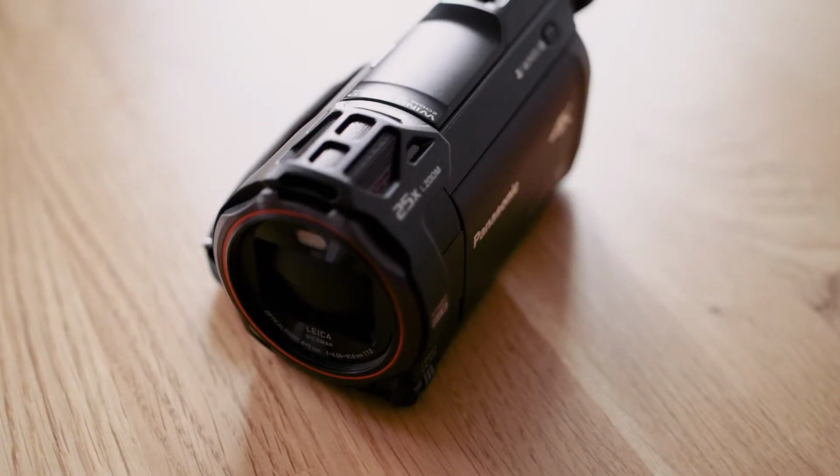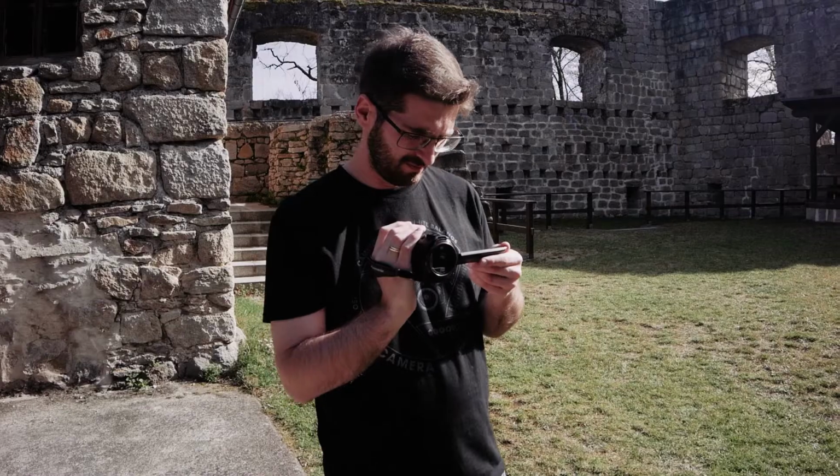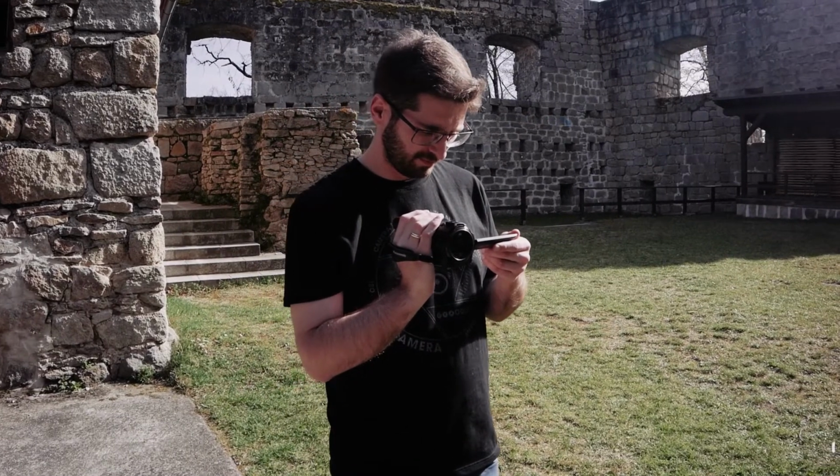Don't believe everything on the internet. You don't need a big full-frame camera with fast full-frame glass to achieve cinematic images. You can even achieve them with small cameras like this Panasonic camcorder with a 1/2.3 inch size sensor, which is even smaller than Micro Four Thirds. I will show you some techniques that make cinematic images and blurry backgrounds.